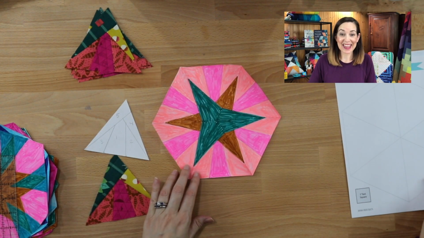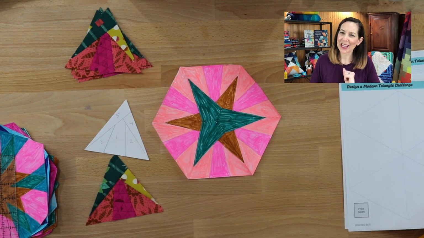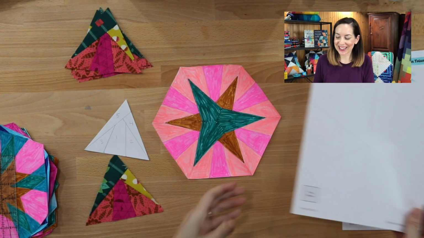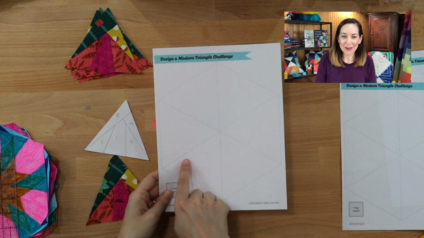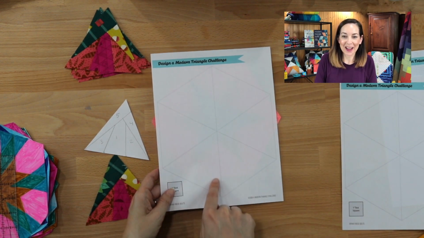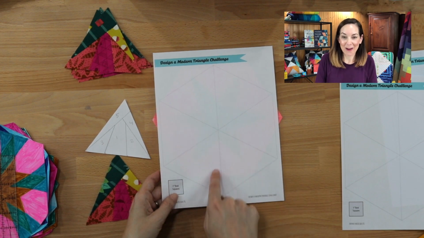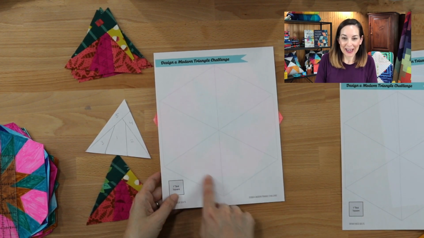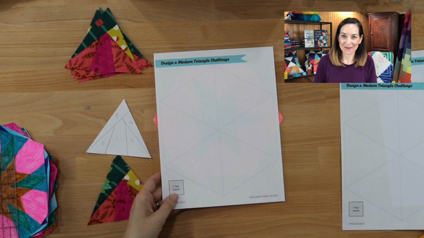But let's say that you colored your hexagon, because that's what I told you to do inside the challenge. What you would then do is recreate your foundation, your pattern, on the hexagon paper here, and then cut out a singular triangle right here and use that as your foundation.